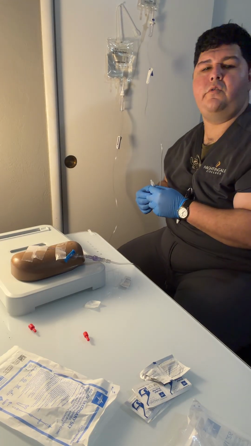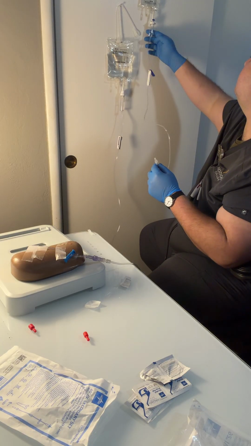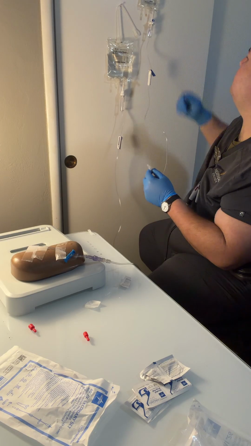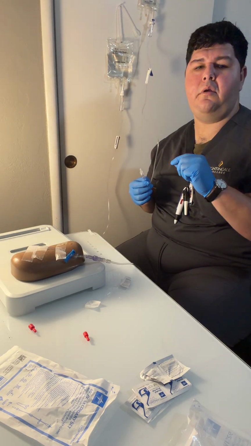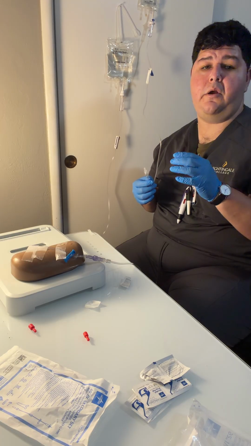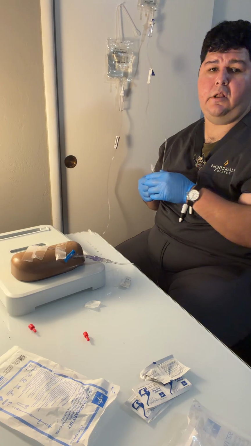And then we're going to go ahead and squeeze our drip chamber to half full. And then we're going to slowly prime our line by slowly opening the roller clamp so that no air comes in, but it also allows the air and the bubbles to exit out of the line.